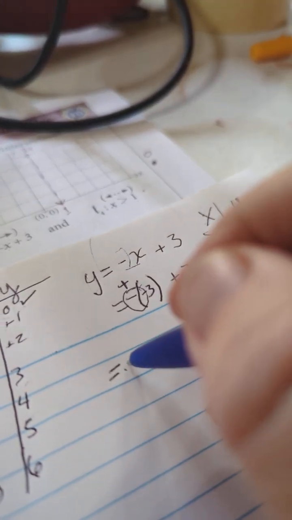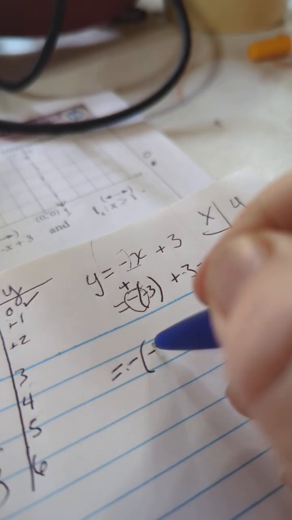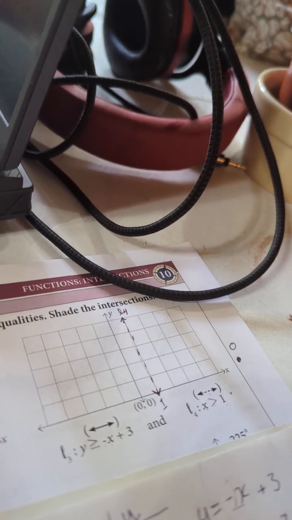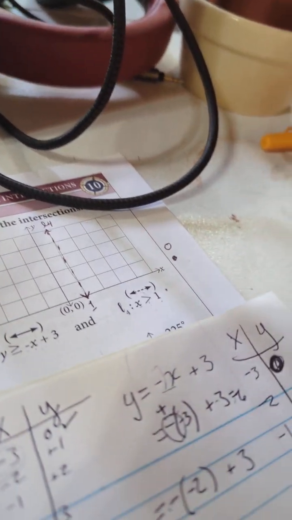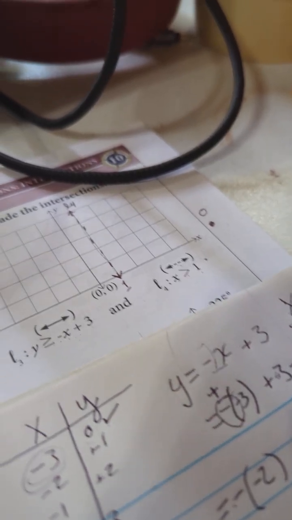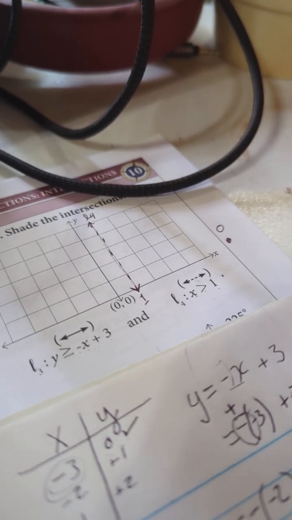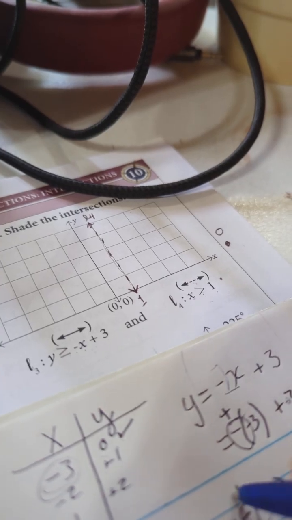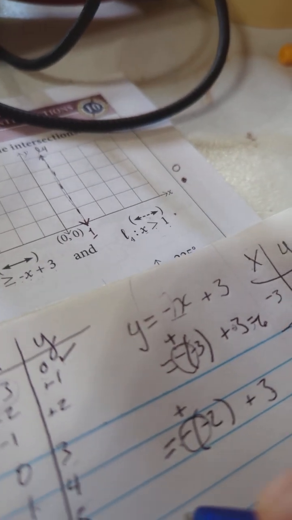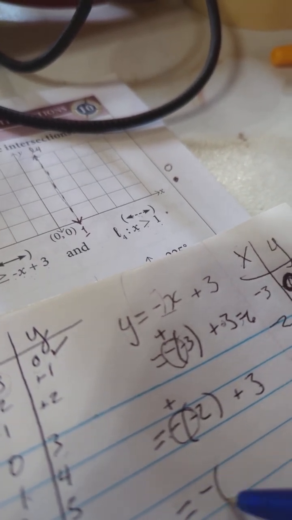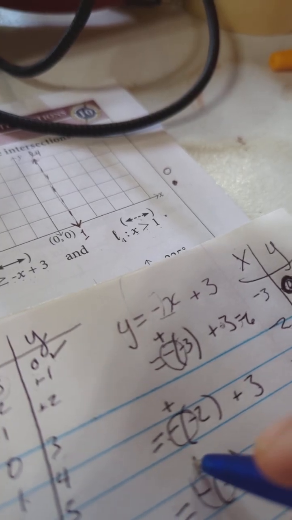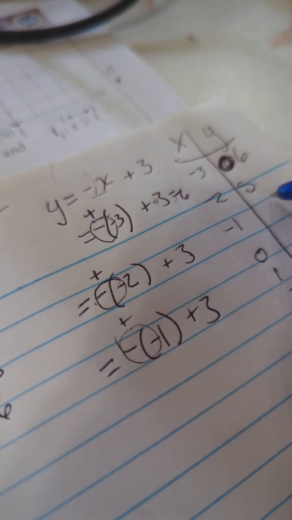So then we have a negative times a negative 2 plus 3. I put a mark right here. I think I'm crazy. That's a 6. Okay, let's get back on track. These two turn into a positive, so that's 2 plus 3 is 5. All right, so then we have a minus 1 plus 3. Okay, that's a plus. So that is a 4.